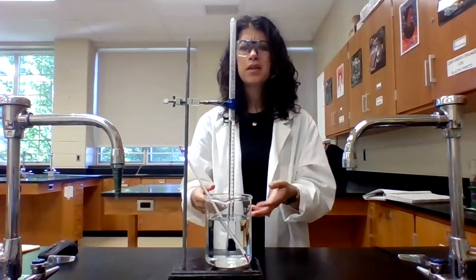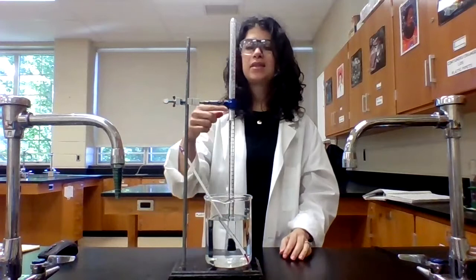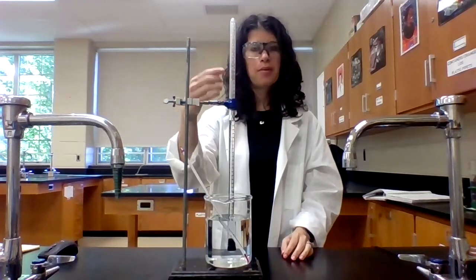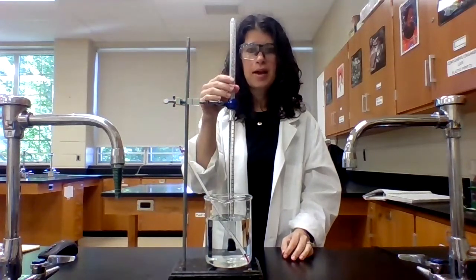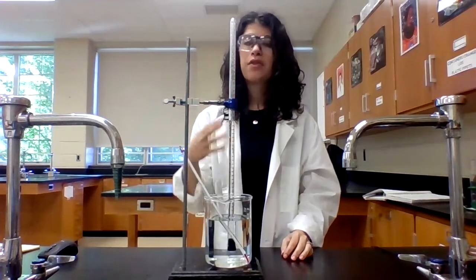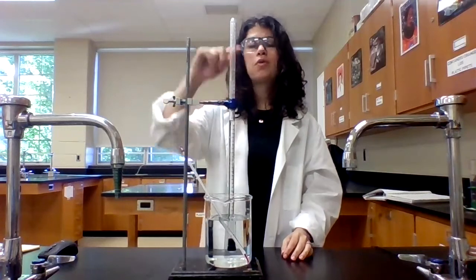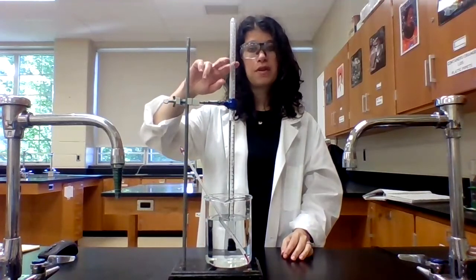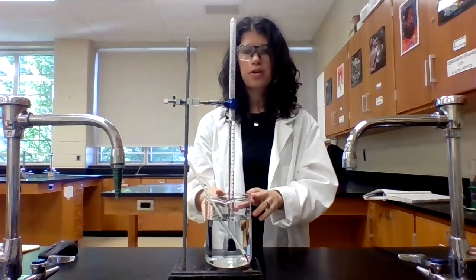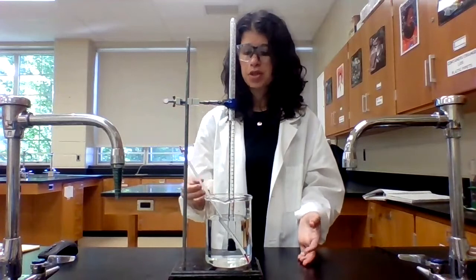And the reason why I need the temperature of the water is that there is water vapor mixed in with my hydrogen gas. And I'm going to need to use Dalton's law to subtract out the vapor pressure of the water so that I can determine what the pressure of just the gas is. So I need to know what the temperature of this water is, because the vapor pressure of water is going to change depending on the temperature.